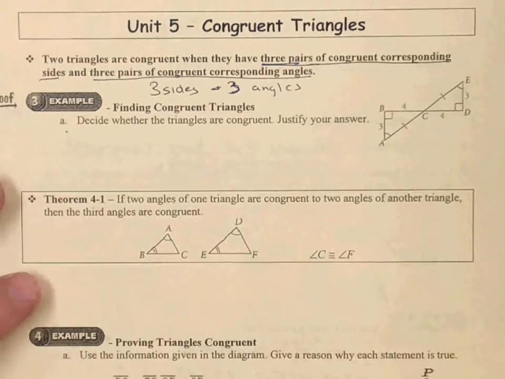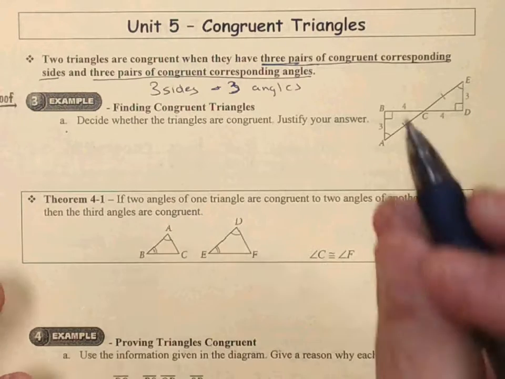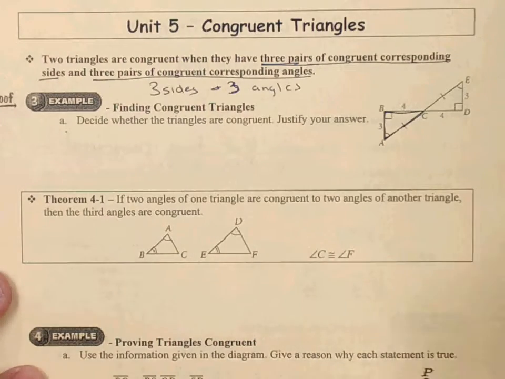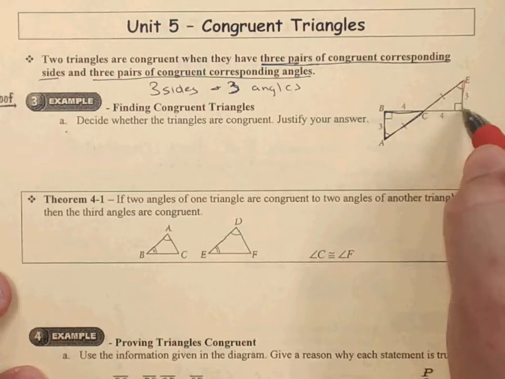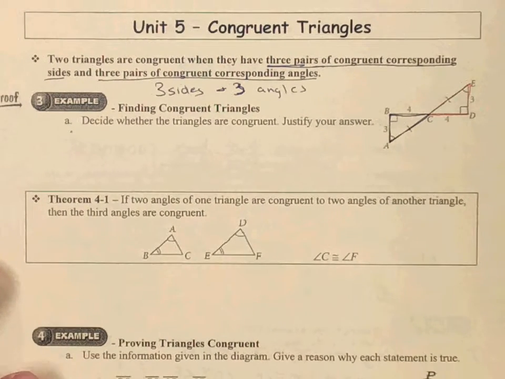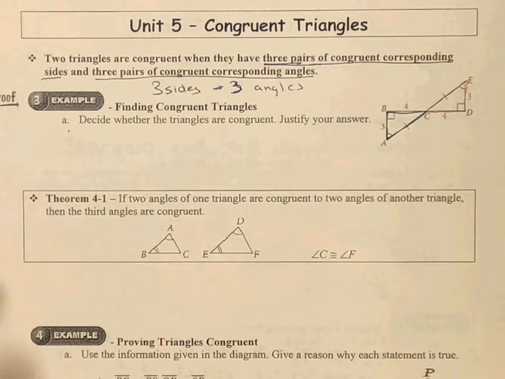So let's look at this figure. We need to figure out, are these two triangles the same? So we have the first triangle here, and we have the other triangle here. Are they congruent to each other? Let's look at the sides.